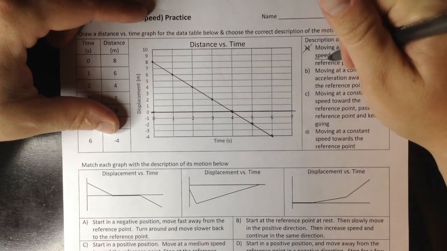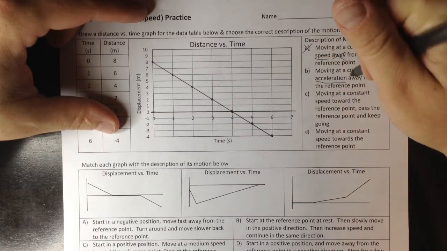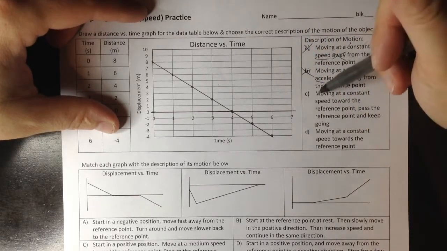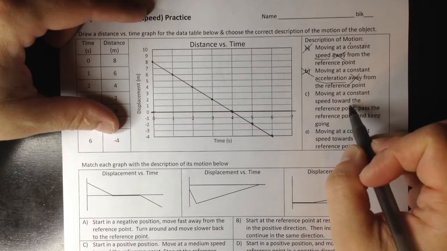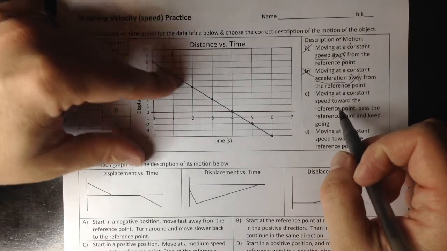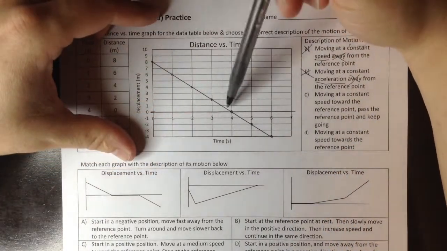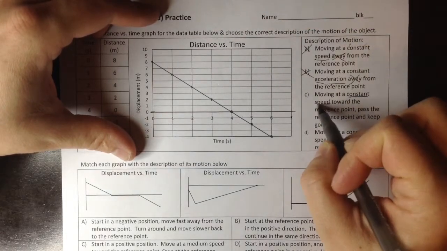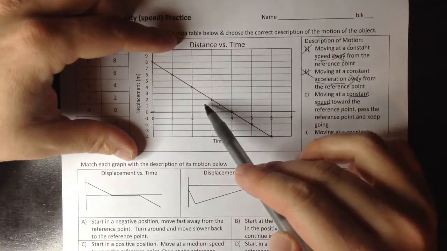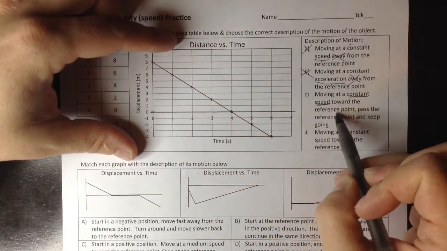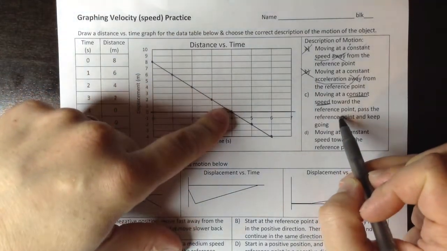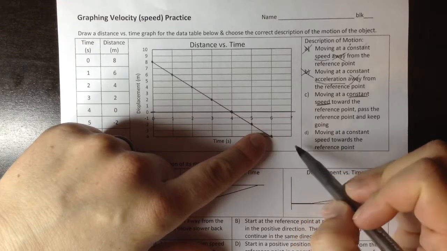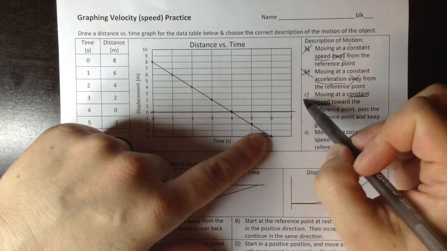Is it moving at a constant acceleration away from the reference point? So this one said constant speed. This one says a constant acceleration away from the reference point. Well, again, it's not moving away, so it can't be B. Moving at a constant speed toward the reference point, okay? Now remember, linear means we've got a constant speed on a distance versus time graph. Linear means constant speed. Toward the reference point, past the reference point, and keep going. That sounds like a very good possibility.